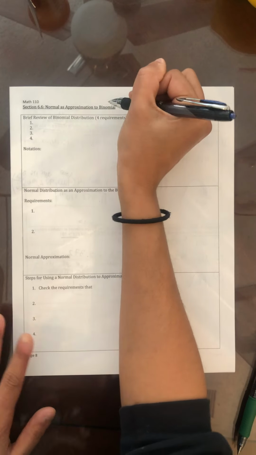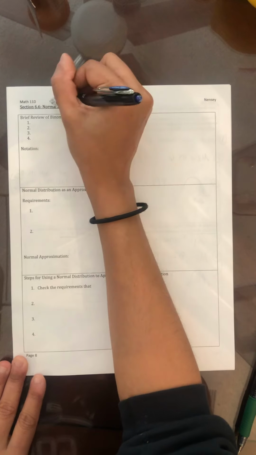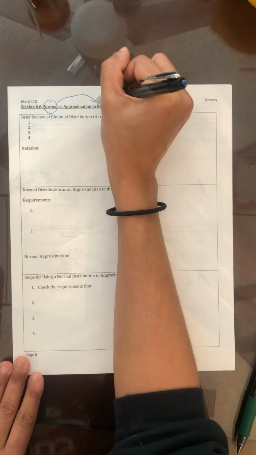All right, guys, we're on to our last section. We again skipped 6.5 and we're going on to 6.6, which is converting normal to binomial. So it's a normal curve, and now we're going to make it binomial, which is from the last chapter.